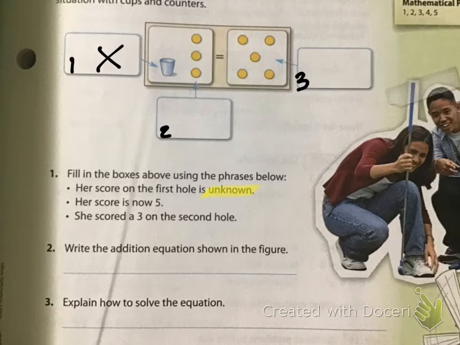Okay, let's see. For box number 2, her score is now 5. Actually, it's not box number 2. We don't know yet. What are we filling in? Which box? We're filling in box 3. And what do we put there? A 5. As such, for the last box, what do we put? A 3. Because we can see this is pointing to 3, this is pointing to 5, and this is pointing to some amount that we don't know.